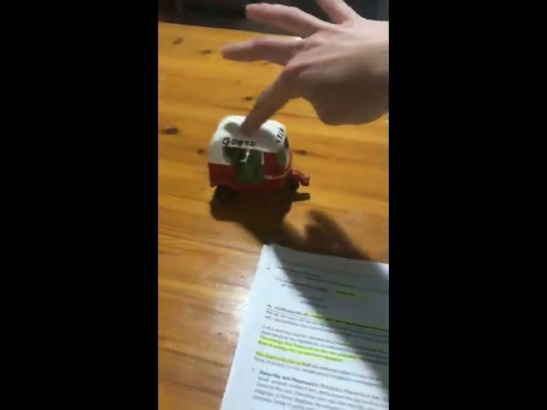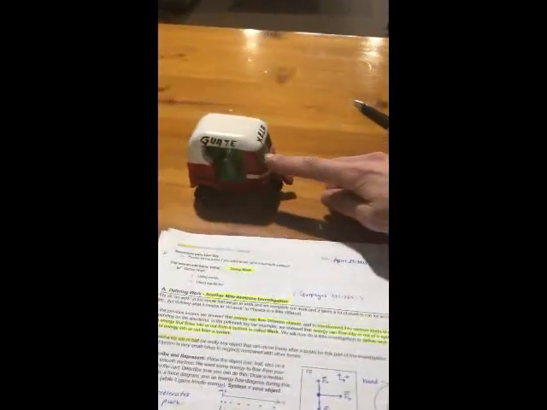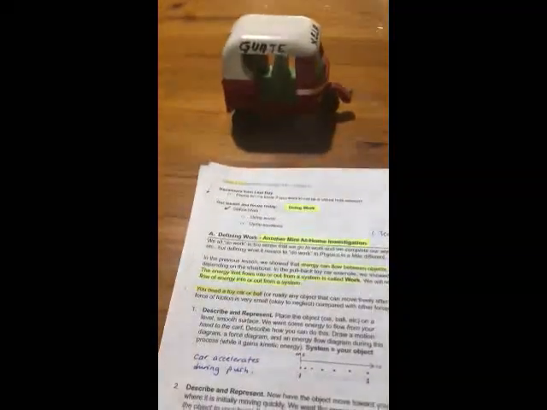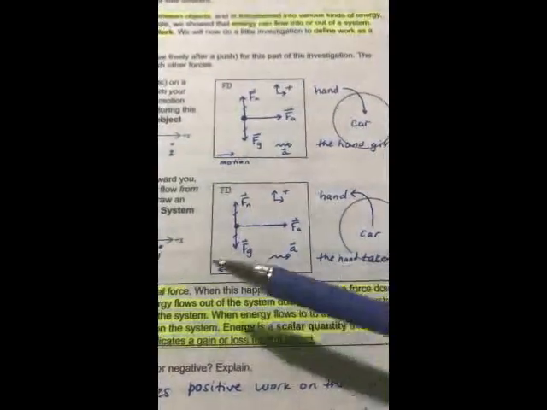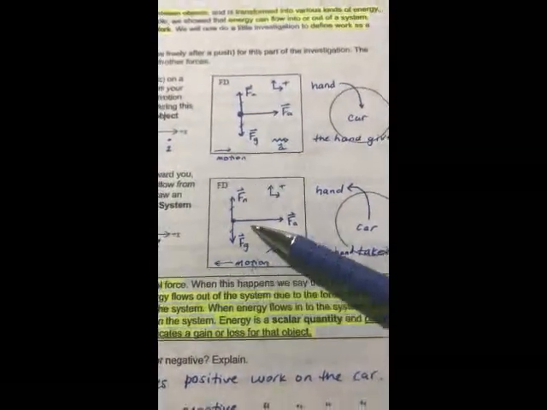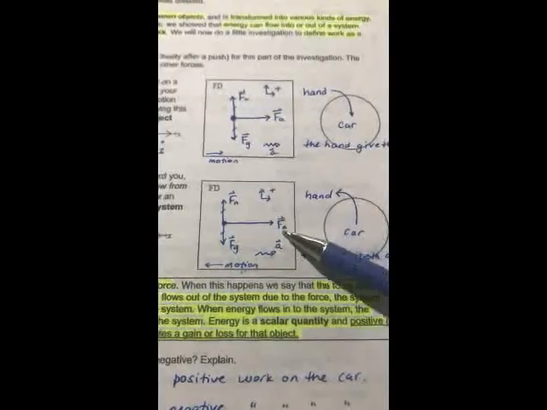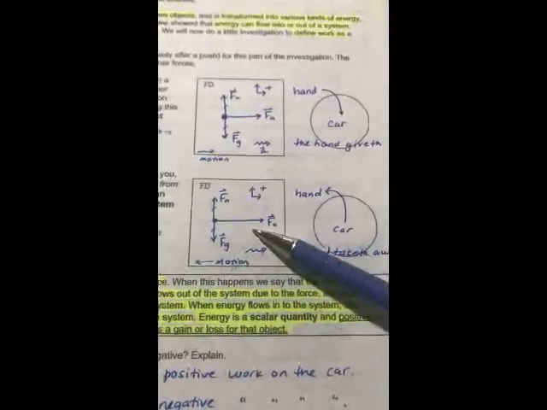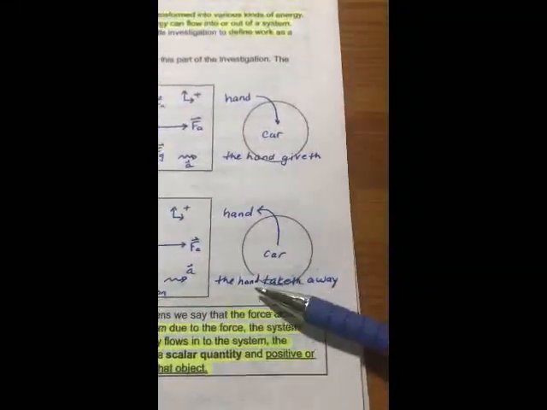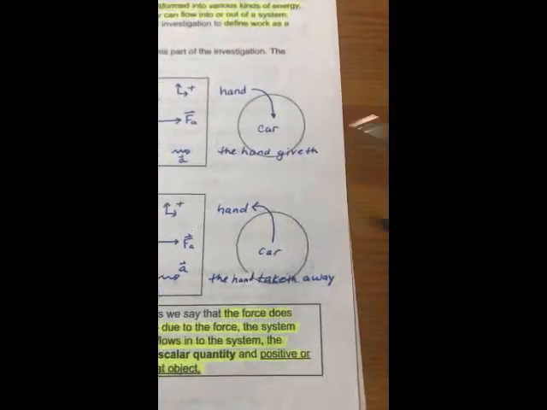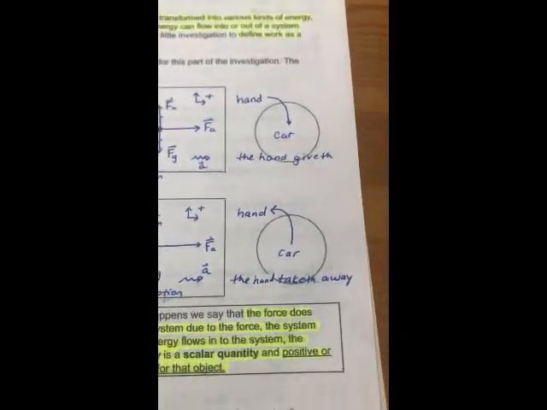So we're going to draw a force diagram again. In that case, the car is moving originally, ignore my hand right now, and I then apply a force to the car. It's going to be opposite the direction of motion. So in my force diagram, the motion, say it was that way, I'm applying the force the other way. That's important, to see the difference between the direction of motion and the applied force. In this case, the hand taketh away. The hand takes the energy away from the car. We draw the arrow from the car to the hand.